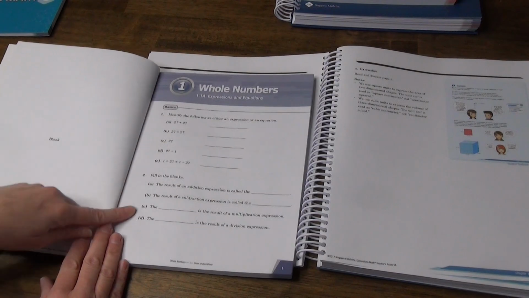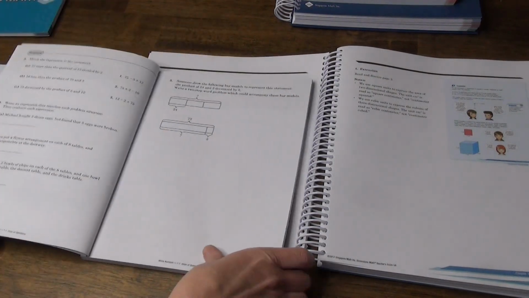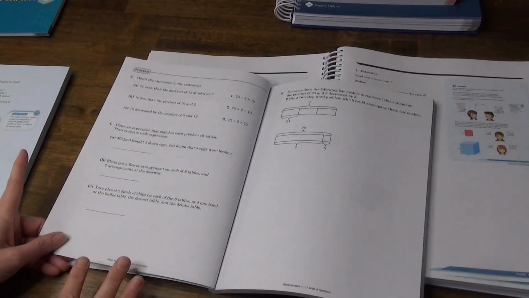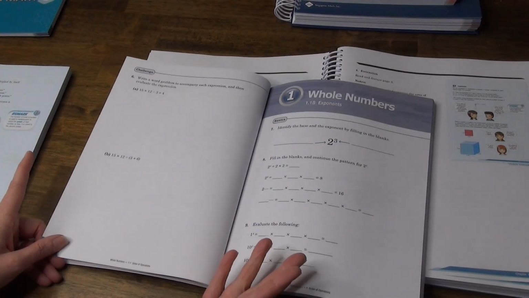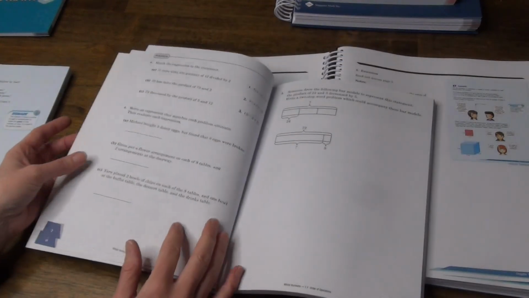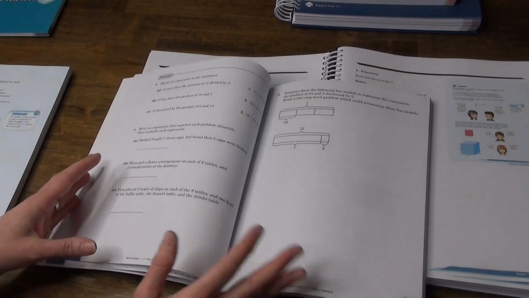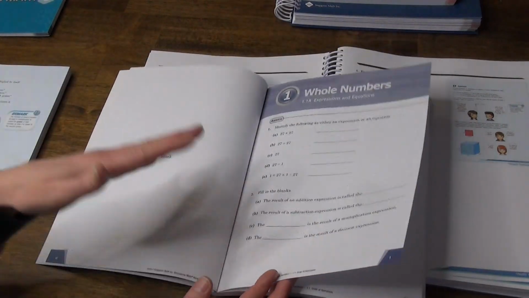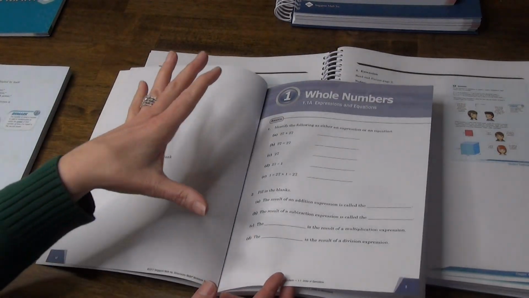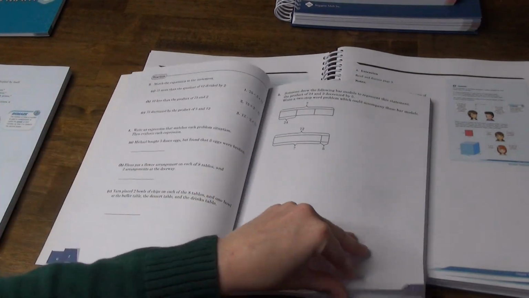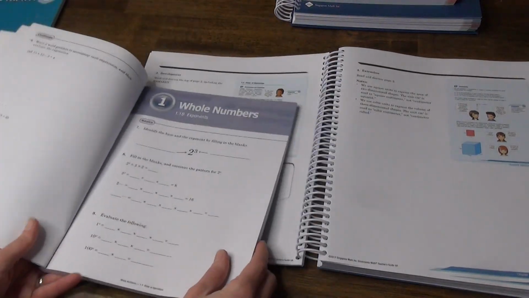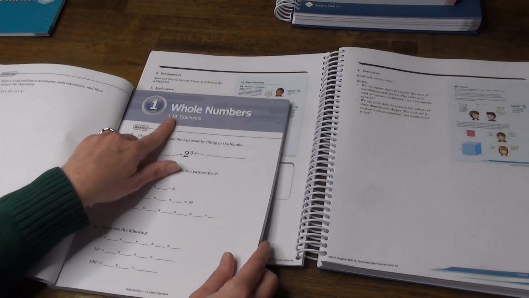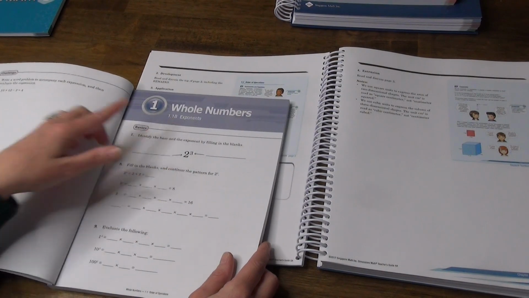Workbook page 1 has some basics, the practice, and then a challenge. Not a whole lot different. I do feel like there might be a little bit less work overall, but not a significant difference. But just as before, you have this basic practice, your regular practice, and then more challenging questions on that next side. Then you'll also see that we have whole numbers 1.1b.